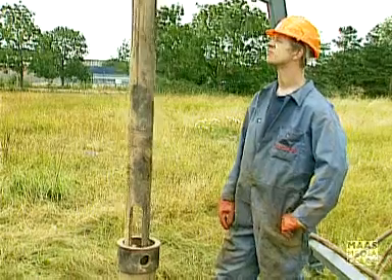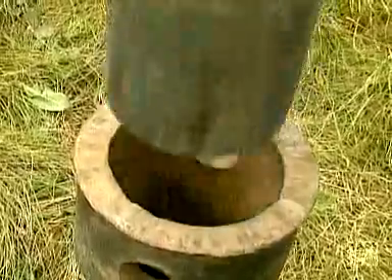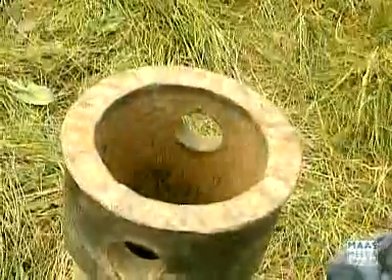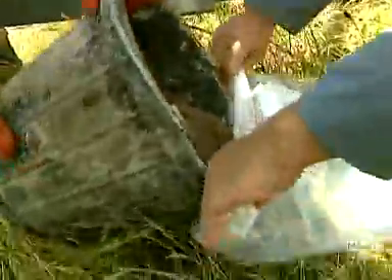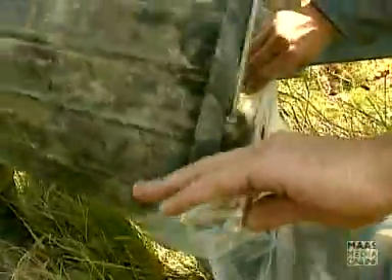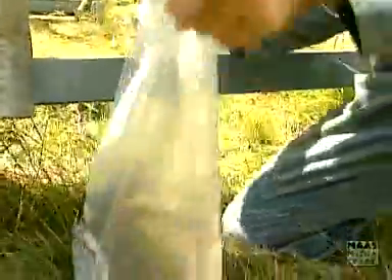Up until now, the team have been taking disturbed samples. These are useful for describing and classifying the ground, but they give no indication of strength, consolidation, or other such data. It's then that undisturbed samples are required.